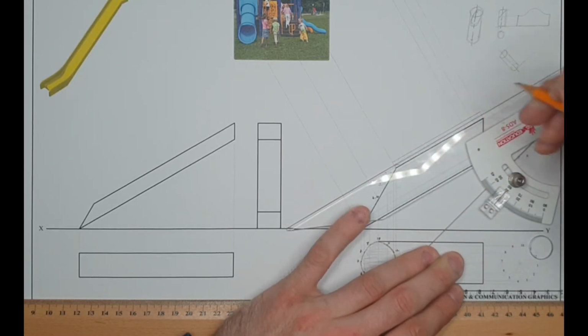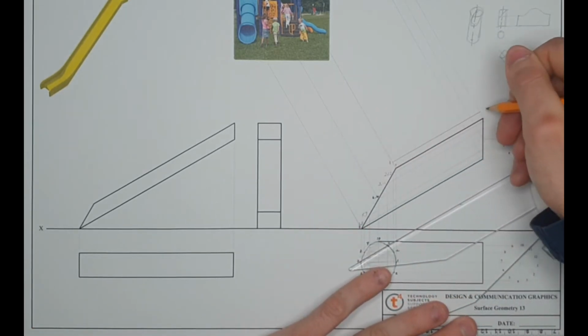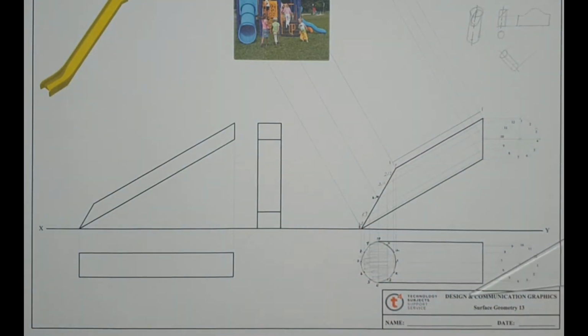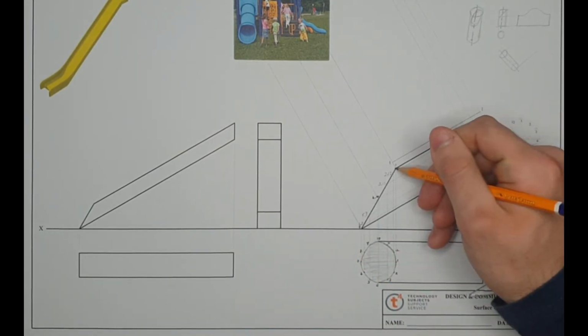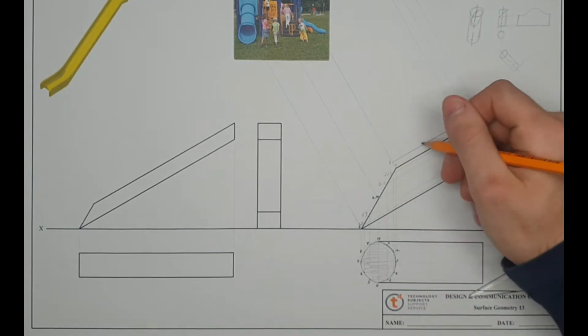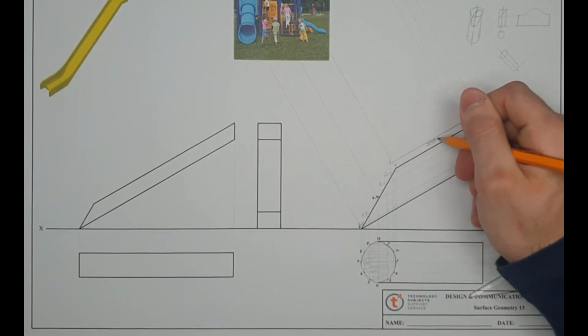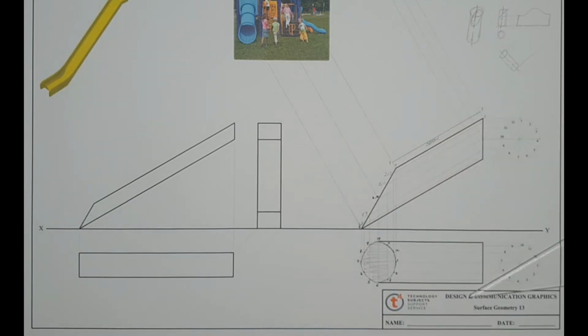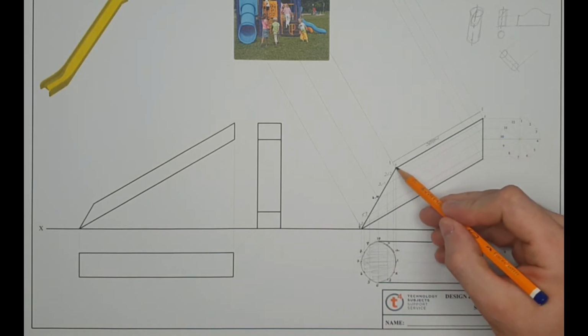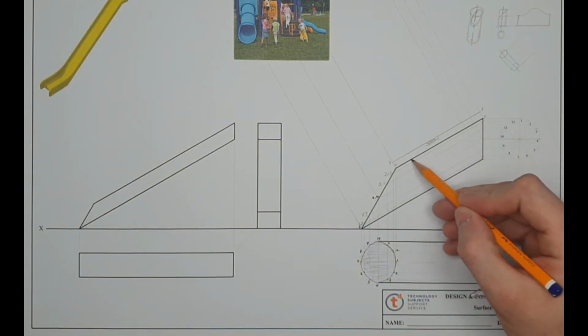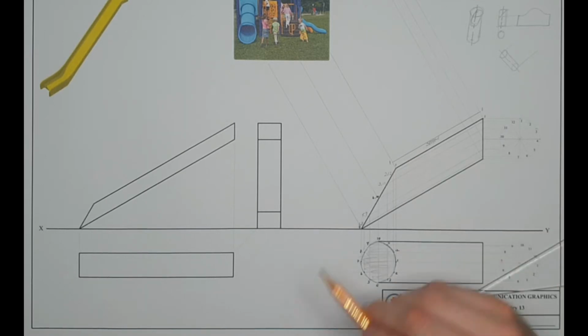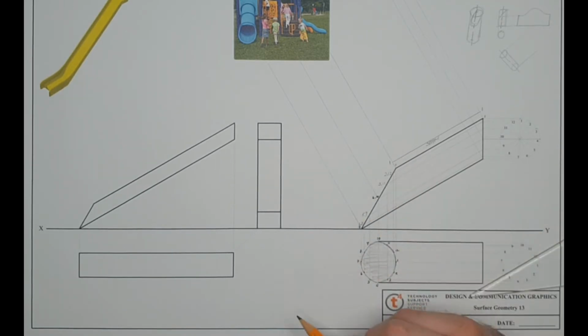Now, why did I start there with the edge 1, 1? The reason I started with that one is because I know just by looking at this that 1 to 1 is the shortest seam on the object. Okay, and we always try to keep our seams as short as possible. So 1, 1 there is the shortest seam on the object, which is what we want in this case. So I just moved out any distance at all you want to move there. Just move out a random distance and get started.